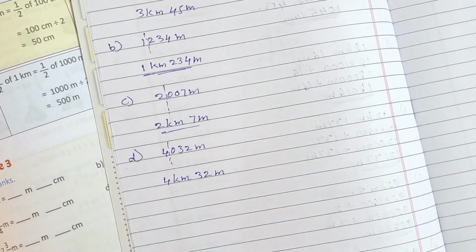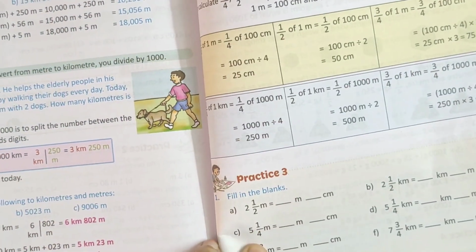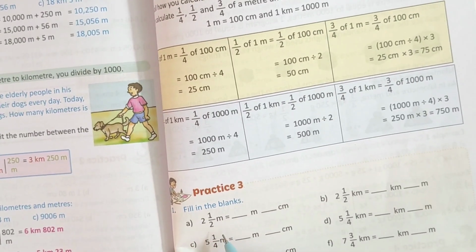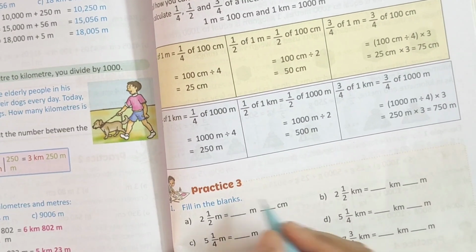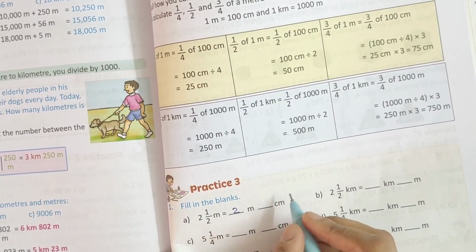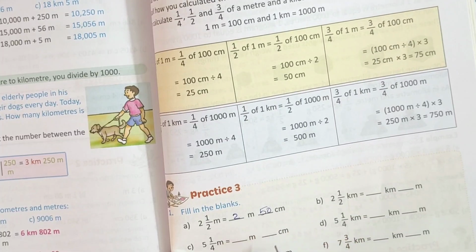Now we'll start practice 3. Fill in the blanks. 2.5 meter. 2 meter. Half means 50 centimeter.